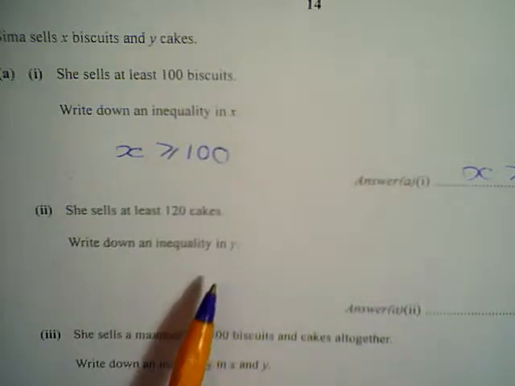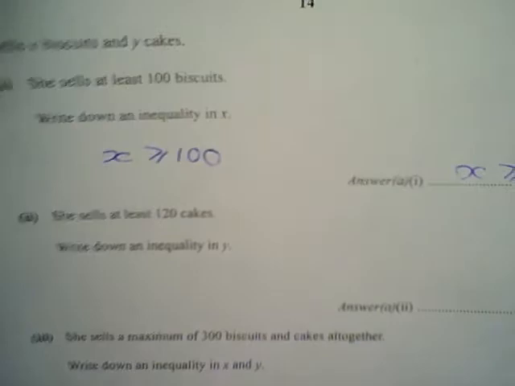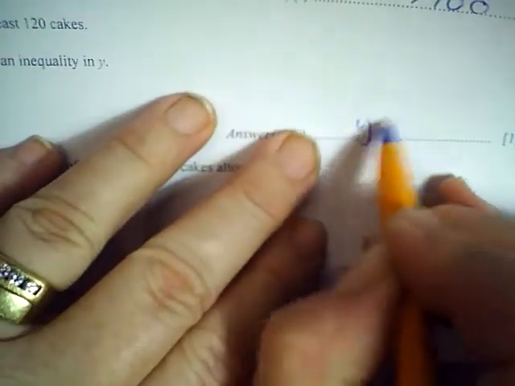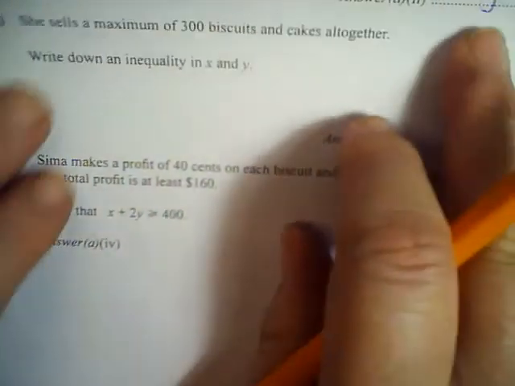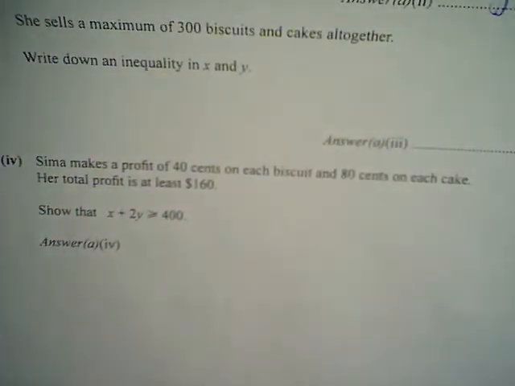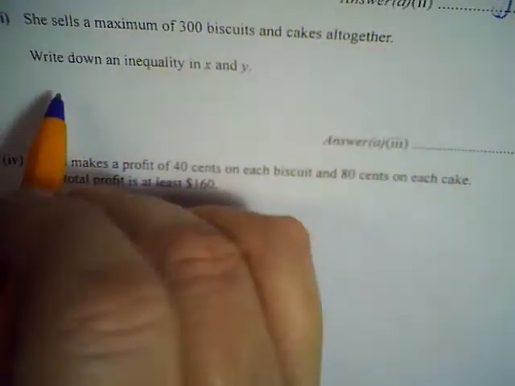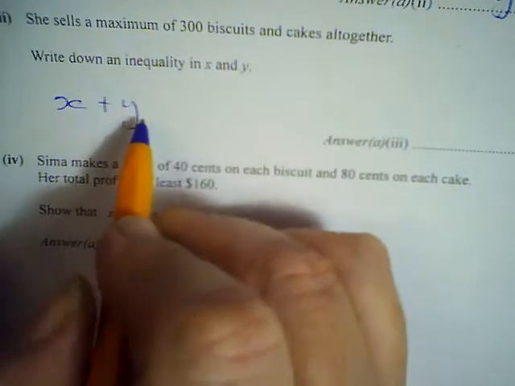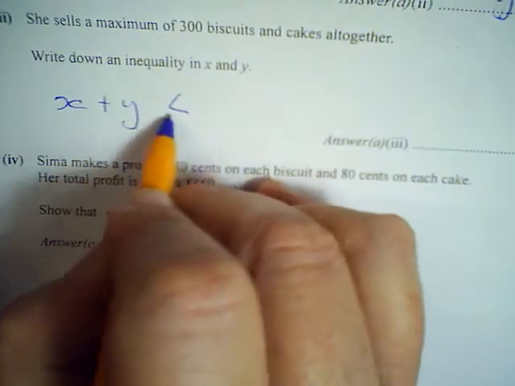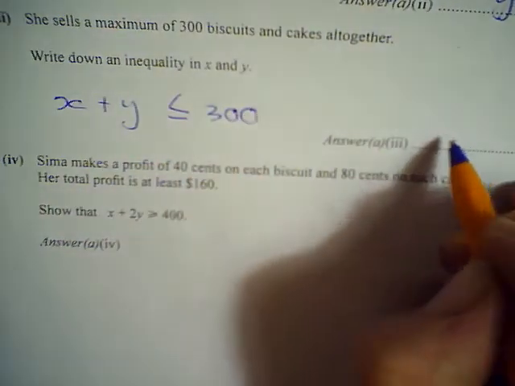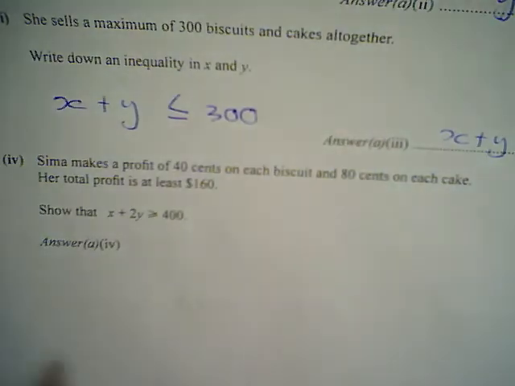Write that inequality in terms of Y. So that would be Y is greater or equal to 120. Okay. Then she sells a maximum of 300 biscuits and cakes together. Write down the inequality. So X plus Y, a maximum, must be smaller or equal to 300. So X plus Y is smaller or equal to 300.